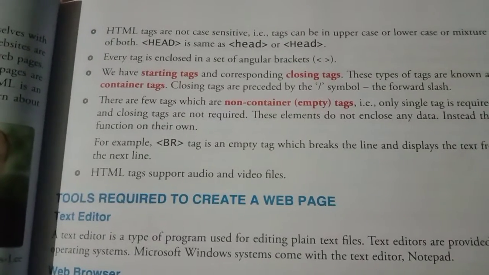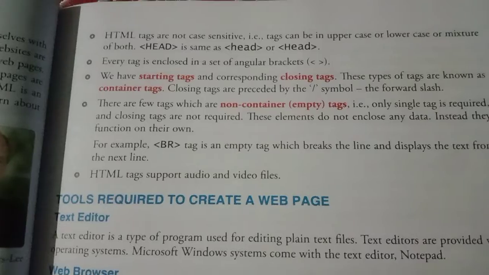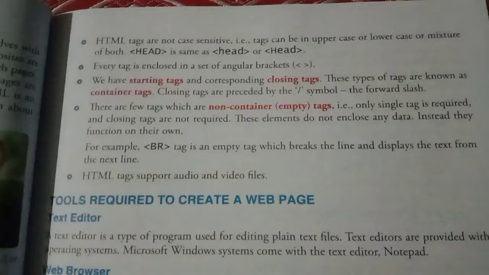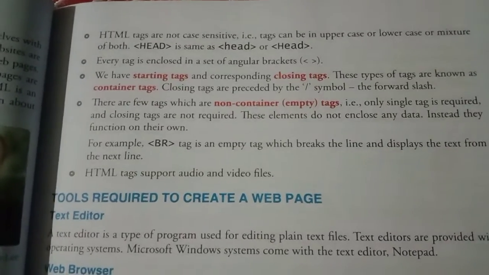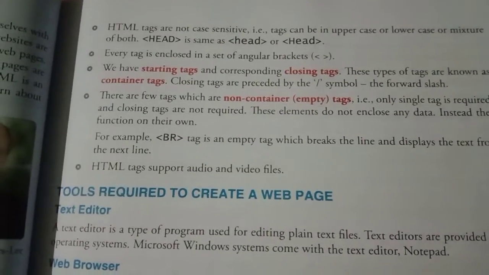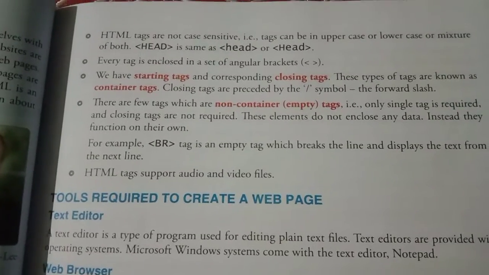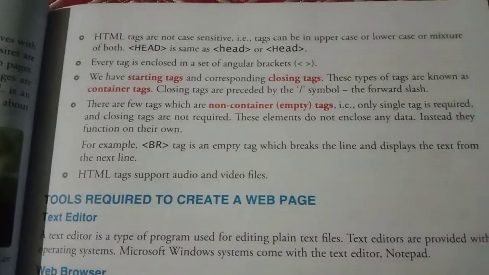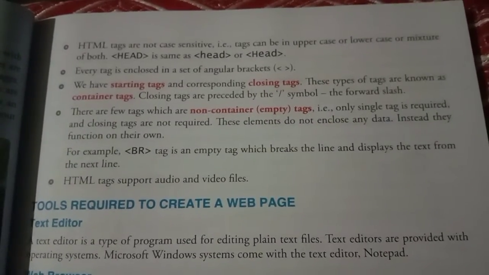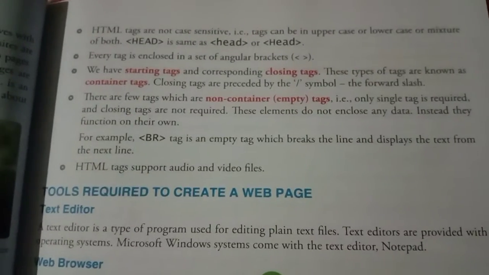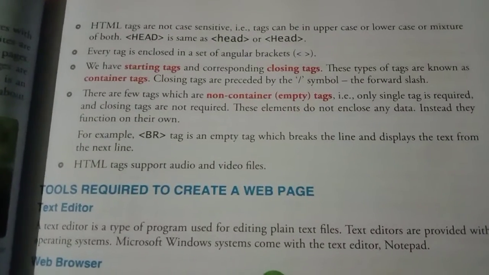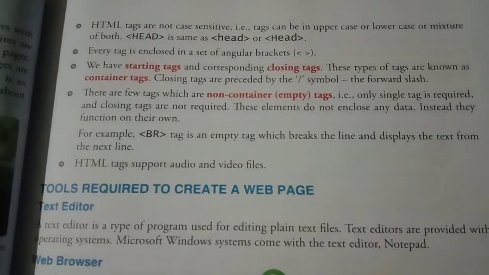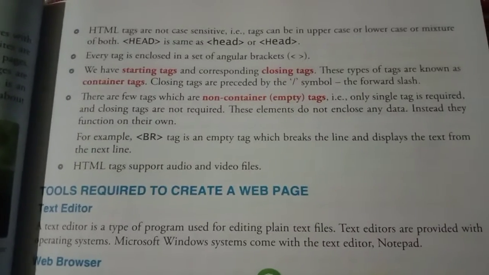Hypertext, what does it mean? Hypertext is the text used to link various web pages. Again, I am going to repeat this one. It is the text on the web page which, when clicked, opens a new web page. That one is called a hyperlink. That is the meaning of hypertext. And what is the meaning of markup? Markup means highlighting the text either by underlining it or displaying it in a different color or both.